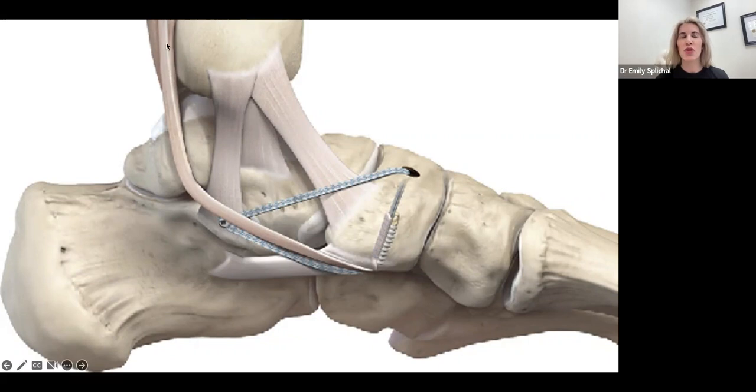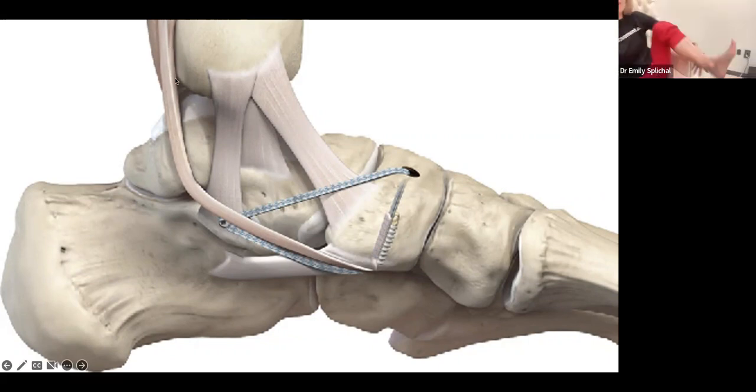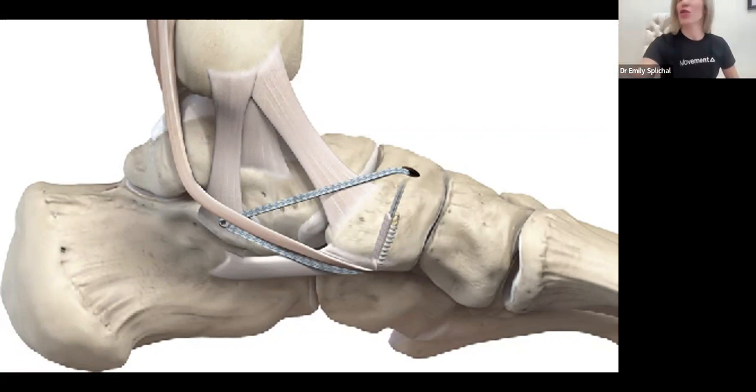Okay, now your posterior tibialis, I'm just going to show you real quick on my foot so you can see it as well. So it comes here, runs behind the ankle bone, inserts on the navicular, and then fans out, and it attaches to the bottom of the foot like a hand. Your posterior tibialis is a really super cool muscle that has 9 attachments in the bottom of the foot.